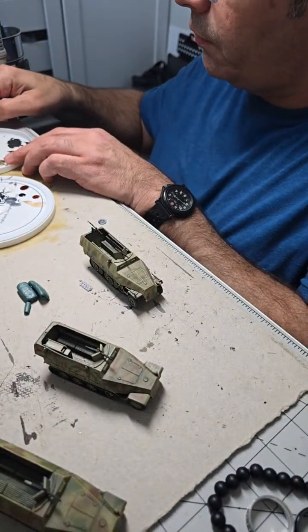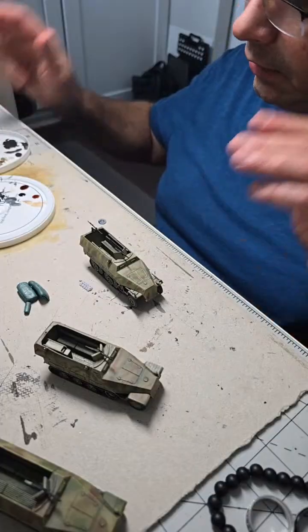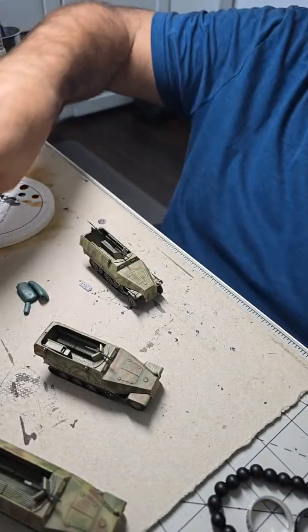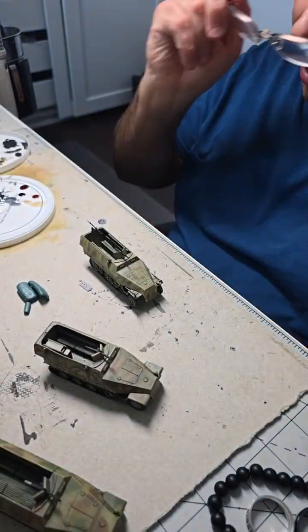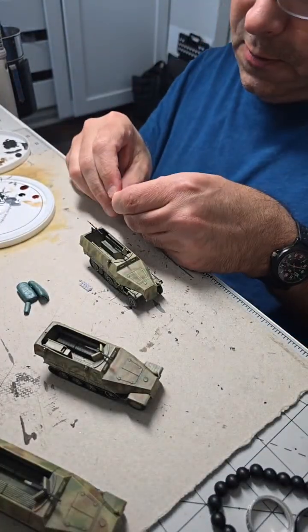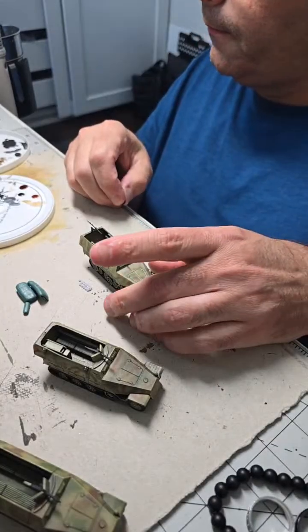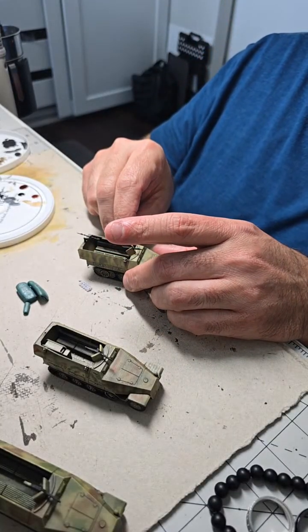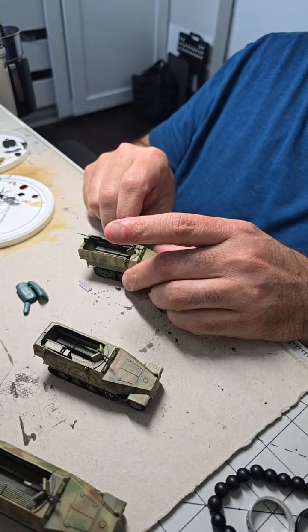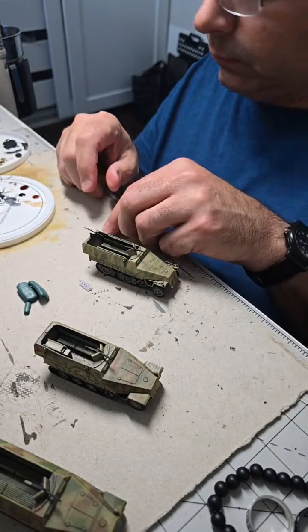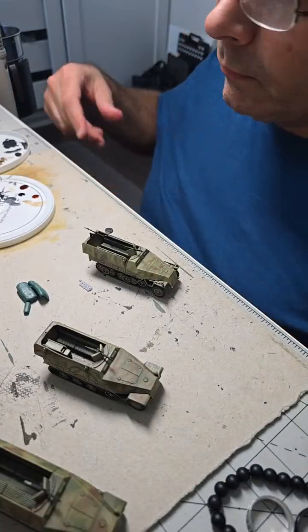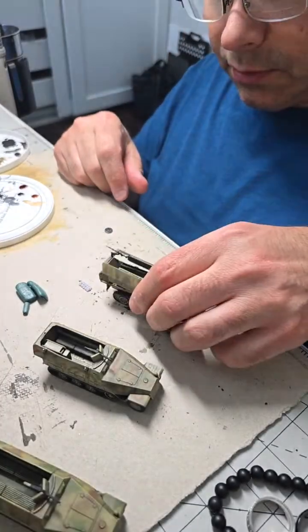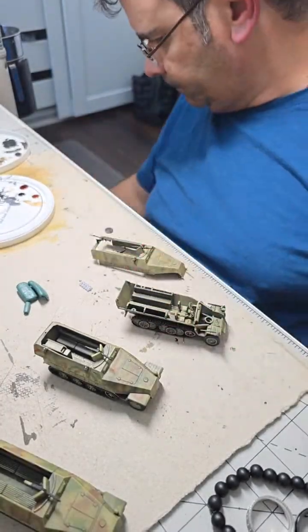Yeah, it dries too damn quick. It's like, it's too wet, it's too wet, it's too wet, and then you're done. Let's see if we can trust the old super glue. Probably not.